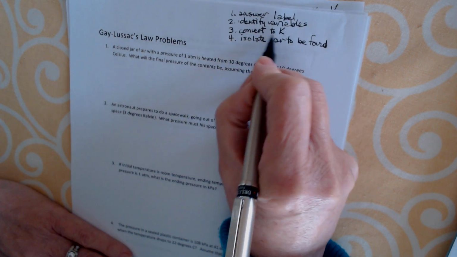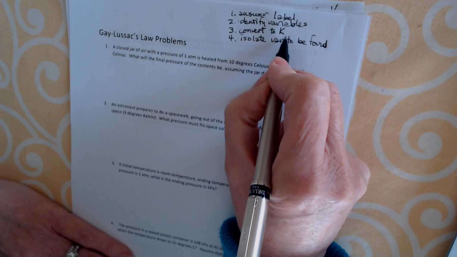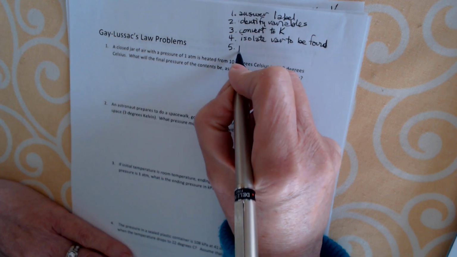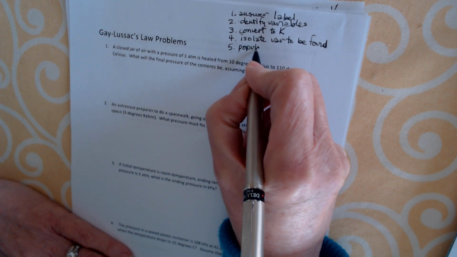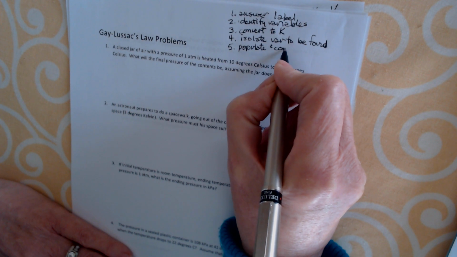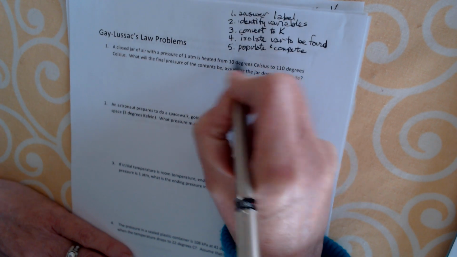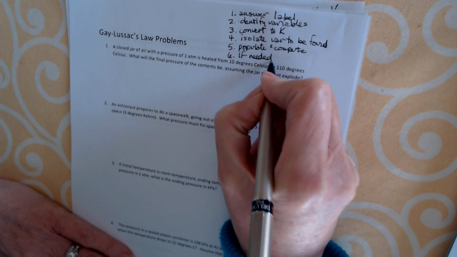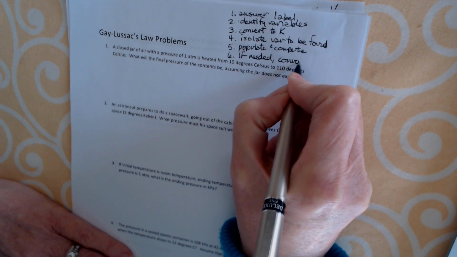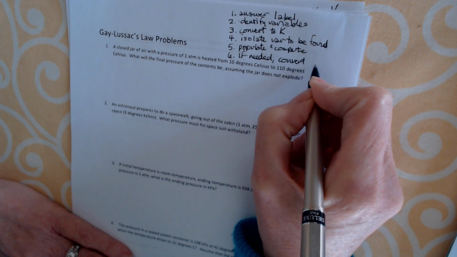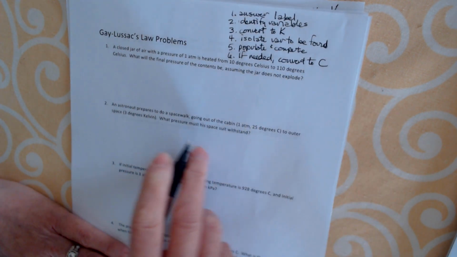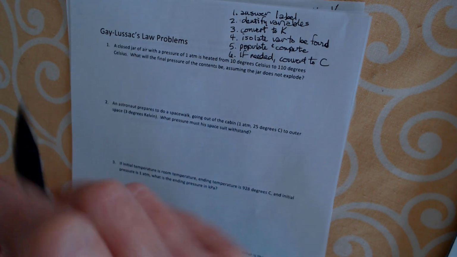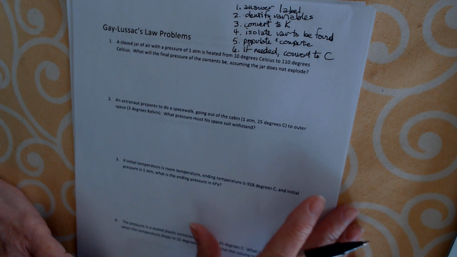If we need to convert to K, we convert Celsius to K. We isolate the variable to be found, and then we just populate and compute. And then number 6, just if needed, we'll go ahead and convert back to Celsius. But the only reason to do that would be if they explicitly ask for an amount in Celsius as part of the answer. Otherwise, we don't need to work with that, do we?